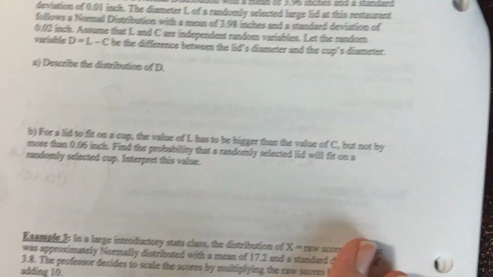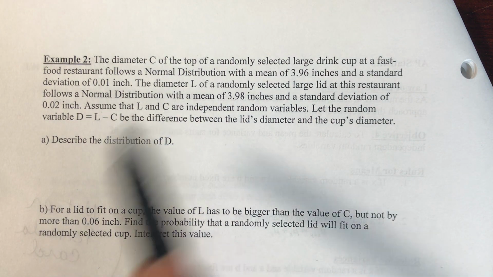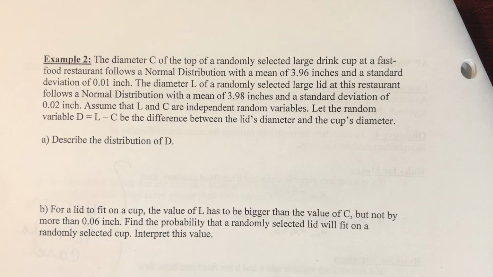Let's look at one that's in a different scenario. So pause the video, read through example 2, and then come back to me, all right?